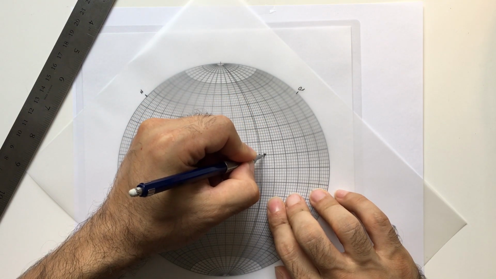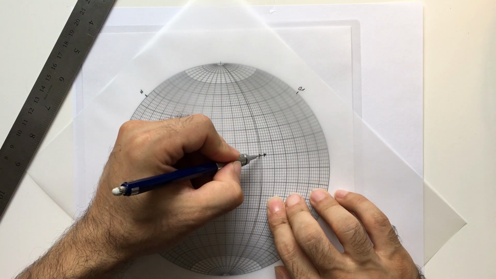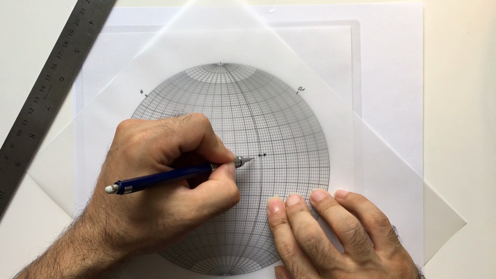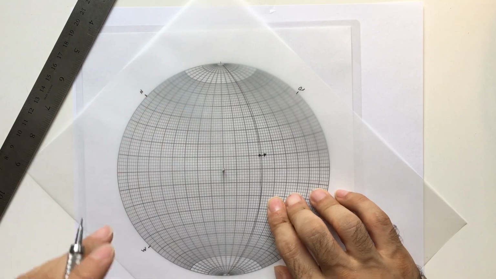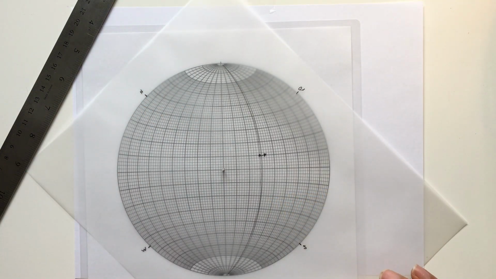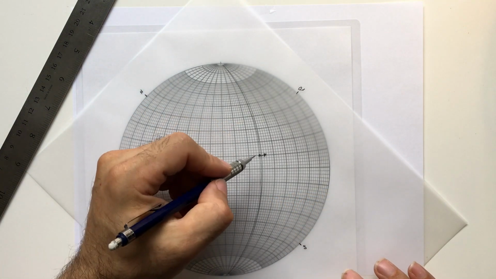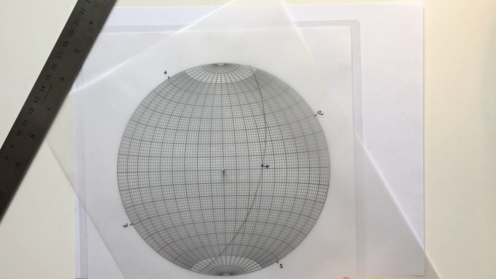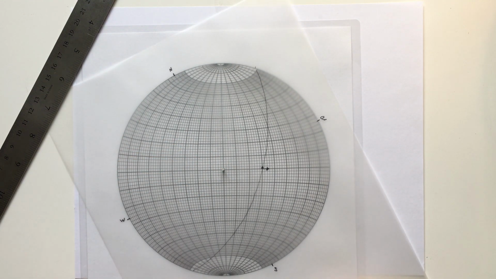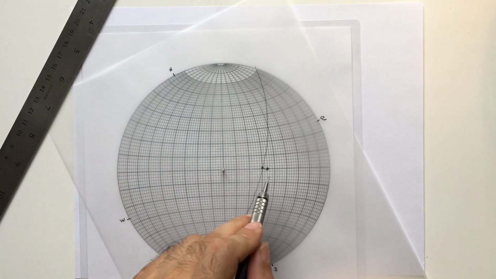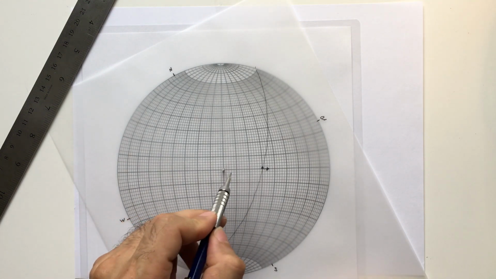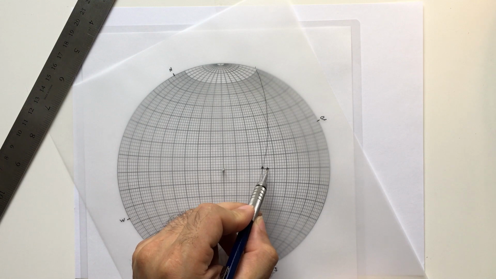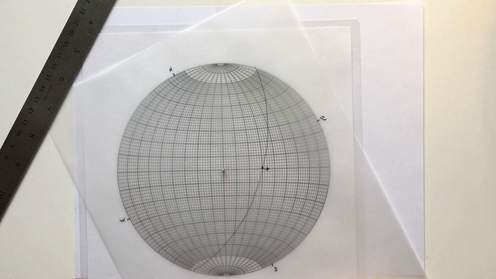If it was a reverse fault, you could draw this arrow towards the center of the stereonet. Or if you want to make it easy, after finding your rake, just rotate your vellum paper and place it on the west-east line, and then use the west-east line as a ruler to draw this small vector.